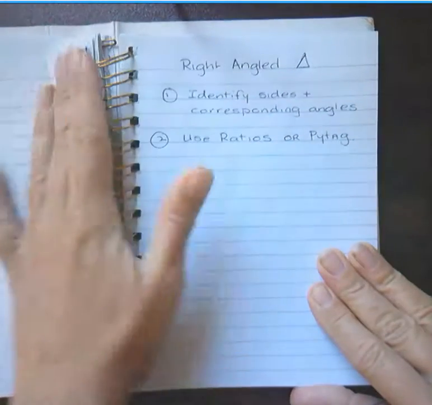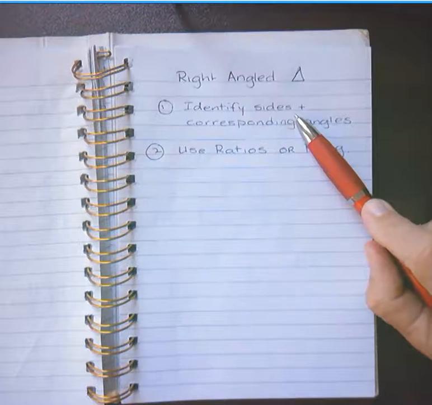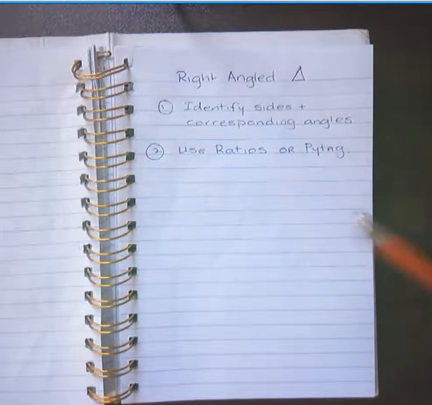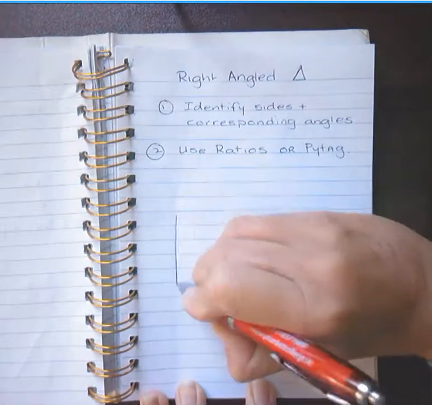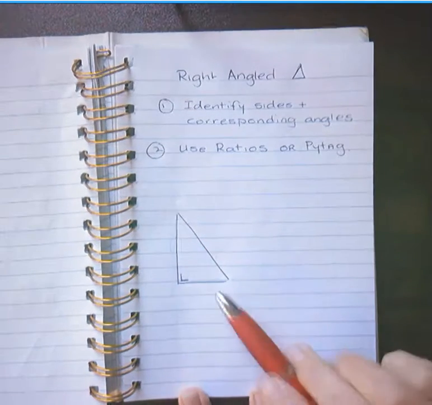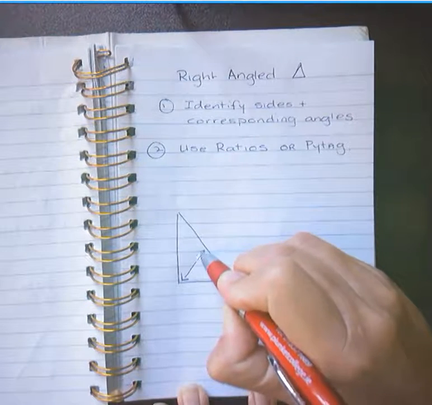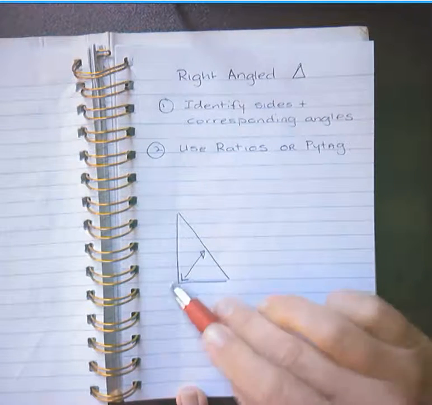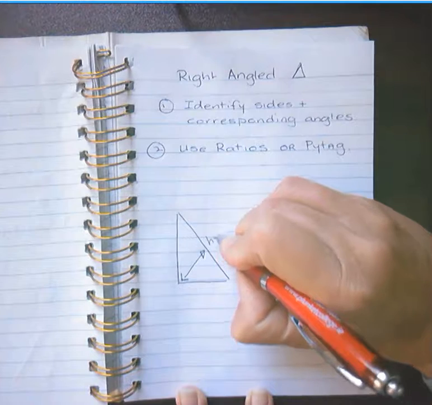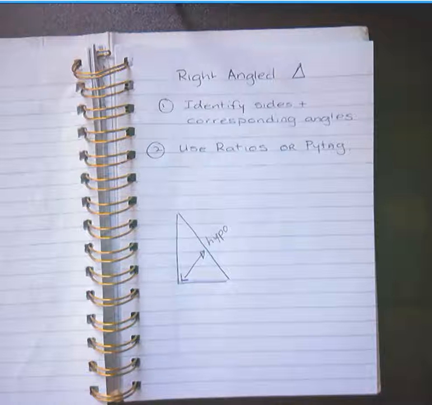In terms of a right angle triangle, the first thing you have to do is identify the sides and the corresponding angles. So in terms of identifying the sides, you will have your right angle triangle. You have your symbol, so you know that this is the 90 degrees. The side that is across from your 90 degrees angle and not touching this angle will always be known as your hypotenuse. And your hypotenuse is very, very important in terms of using your ratios or Pythagoras' theorem correctly.